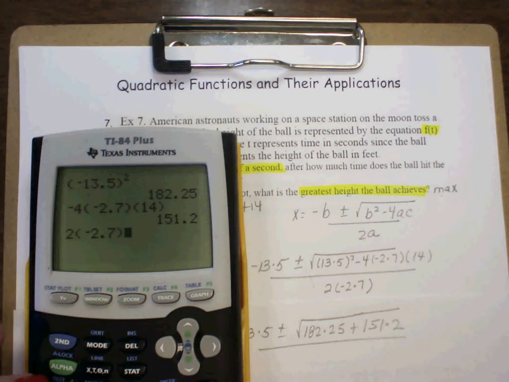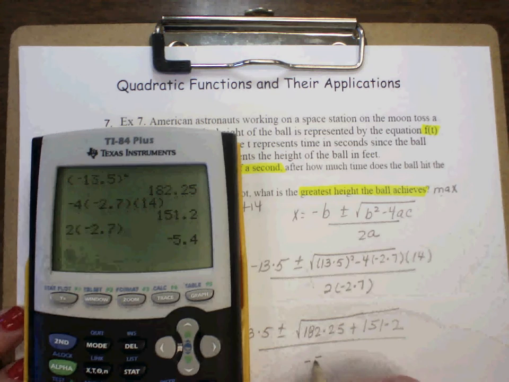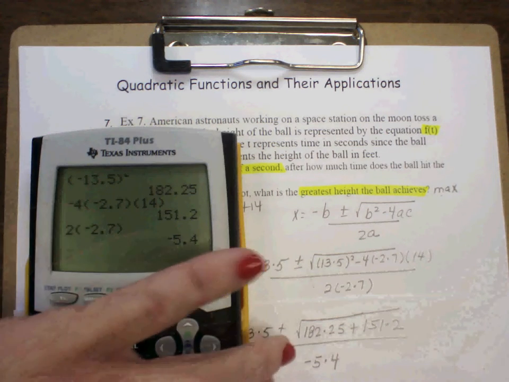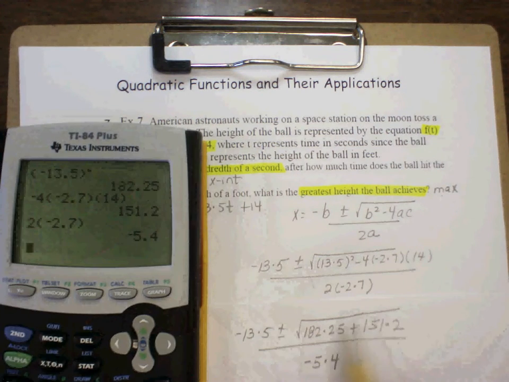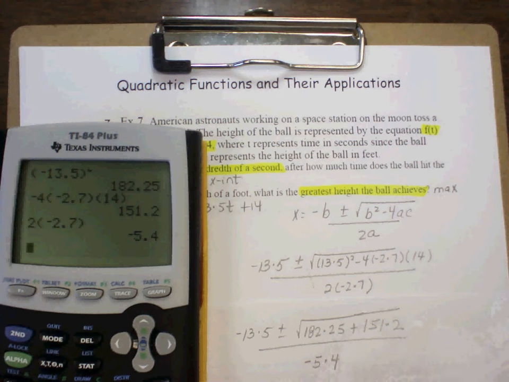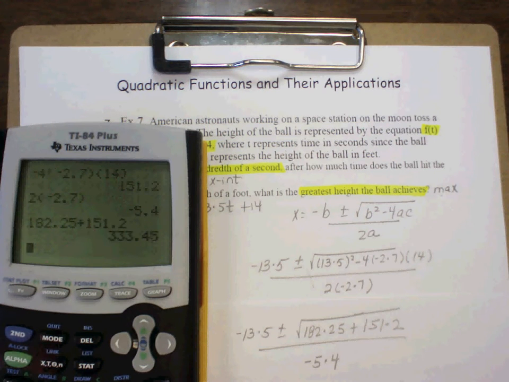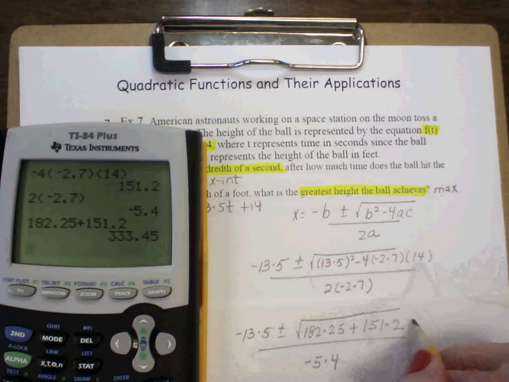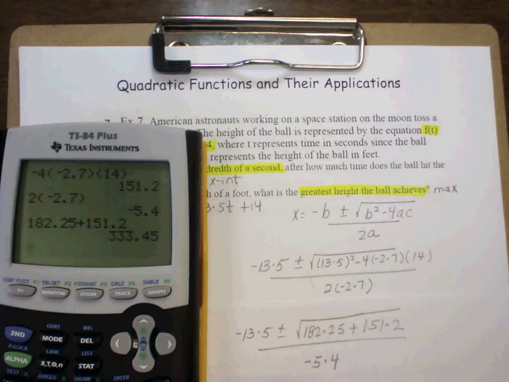So let's add those two and then do the square root of that. 182.25 plus 151.2 is 333.45.